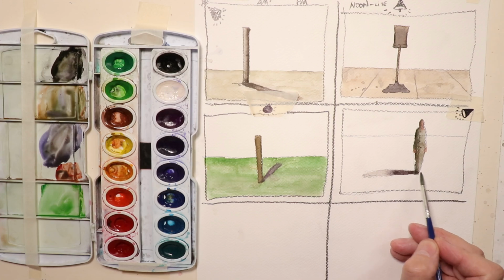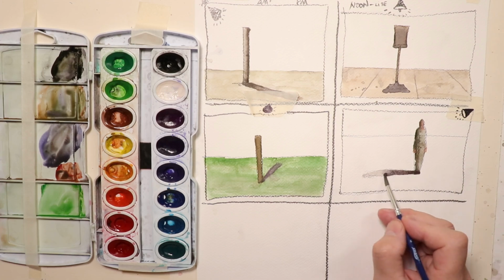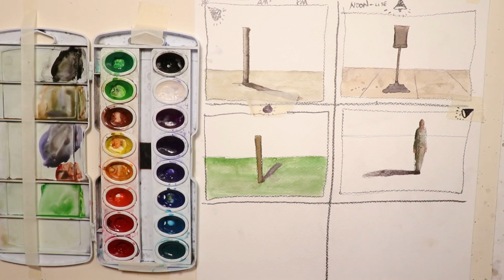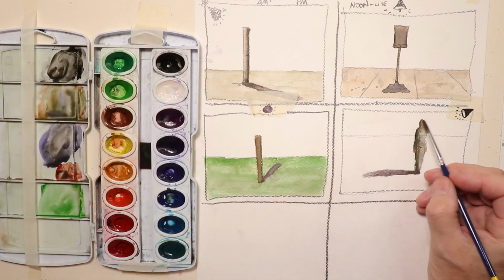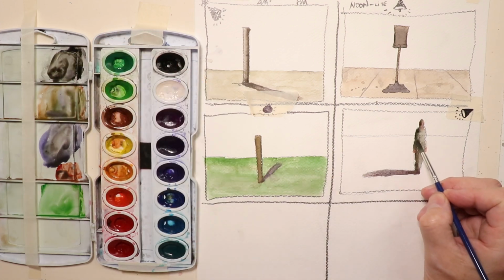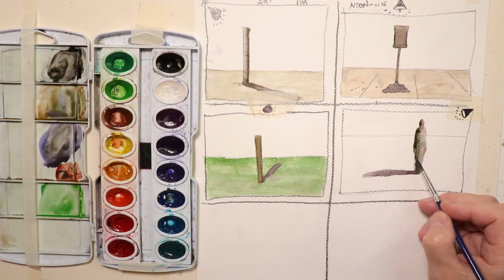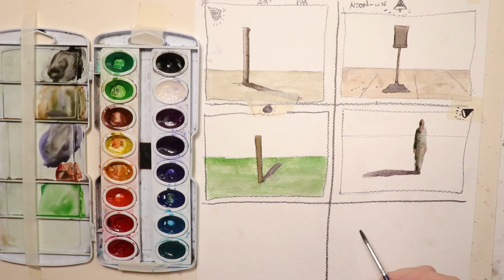Darker there, and lighter there. We can get some more black over here, just if we want to add a little darker dark on the left side of the figure. That's the shadow side.